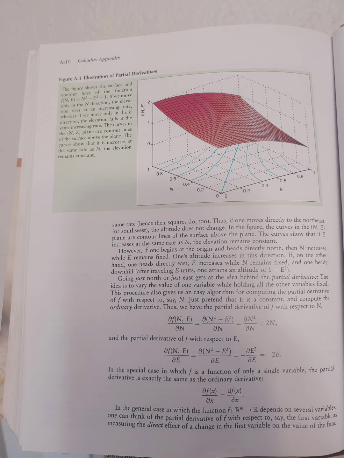In the figure, the curves in the (N, E) plane are contour lines of the surface above the plane. The curves show that if E increases at the same rate as N, the elevation remains constant.